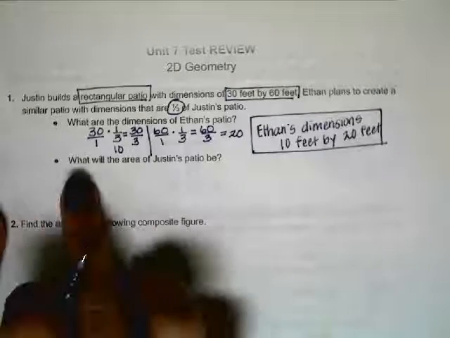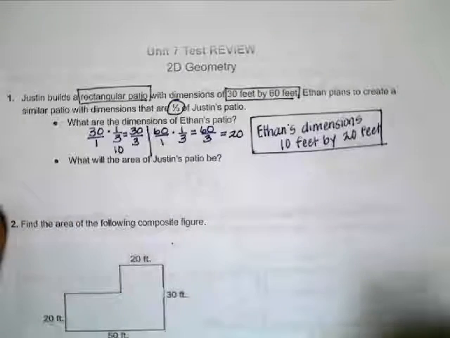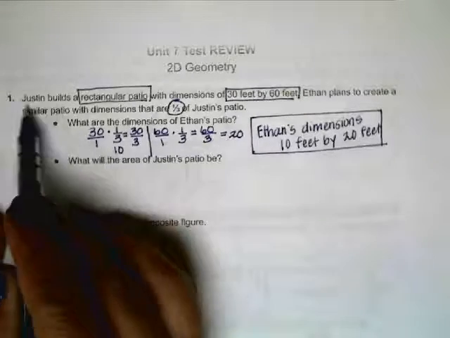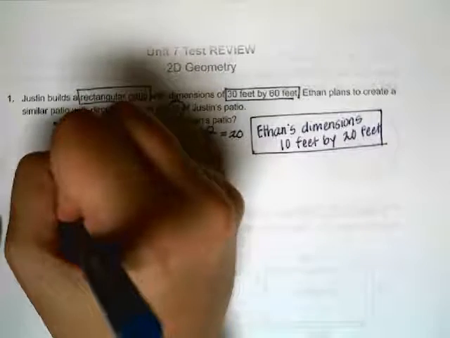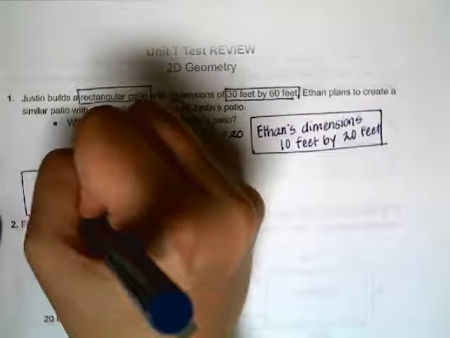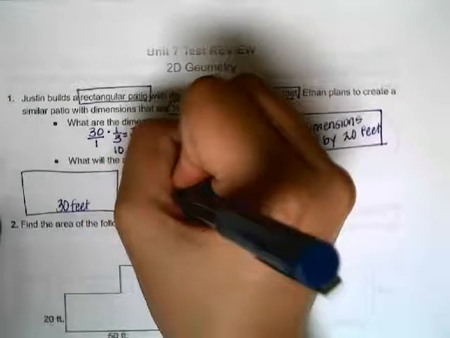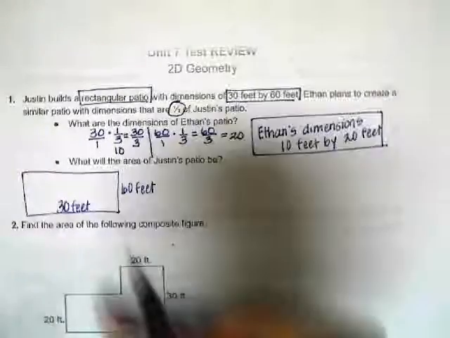Part 2. What will the area of Justin's patio be? Well, we know Justin's patio is rectangular. The dimensions are 30 feet by 60 feet. We're looking for area.